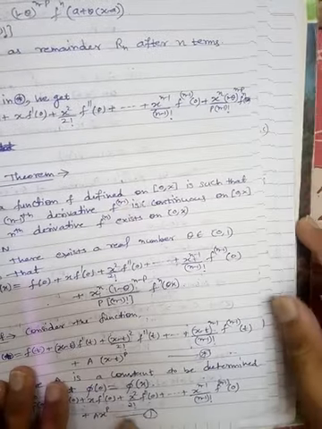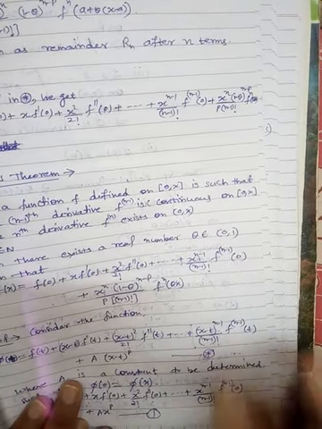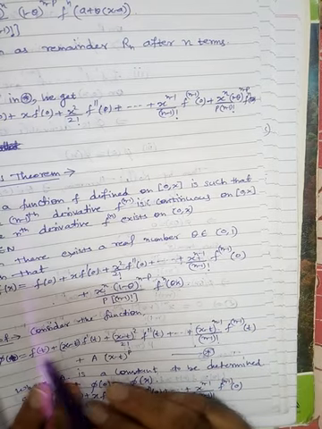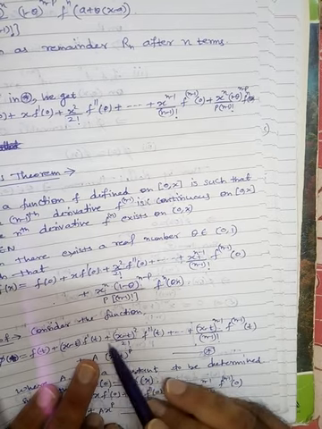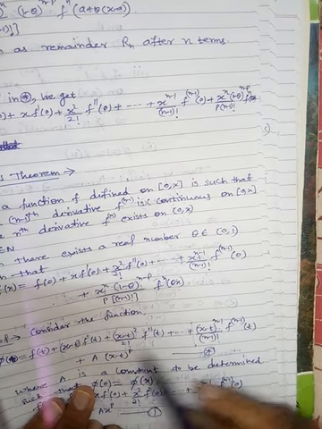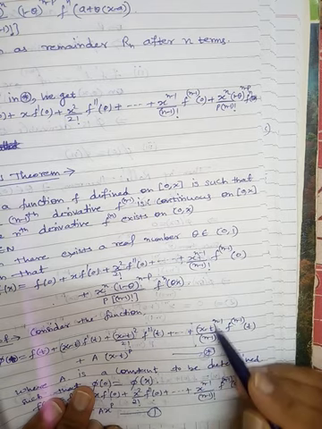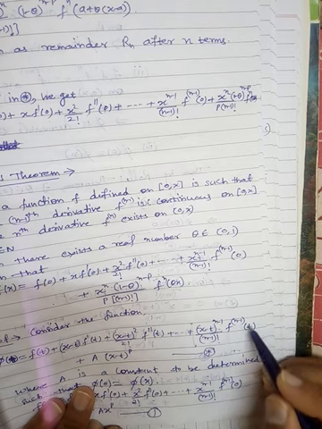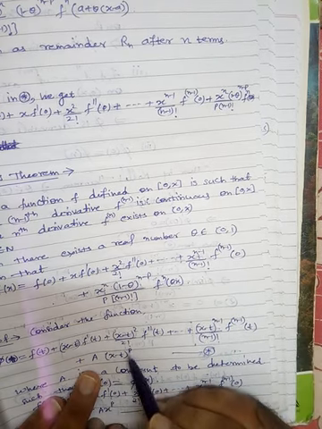So if you remember the Lagrange's, we are using the same concept here. Consider the function phi at t is equal to f(t) plus (x minus t) f dash t plus (x minus t) whole square by factorial 2 second derivative at t and so on, (x minus t) raised to the power n minus 1 divided by n minus 1 factorial, the n minus 1th derivative of f at t, plus some a (x minus t) raised to the power p.